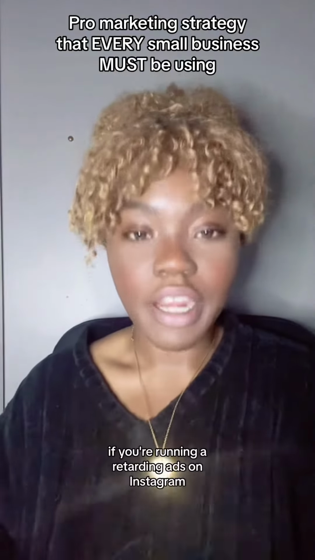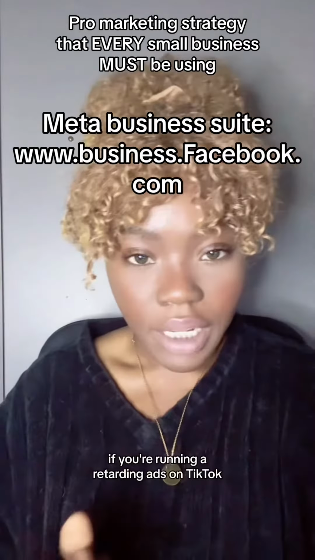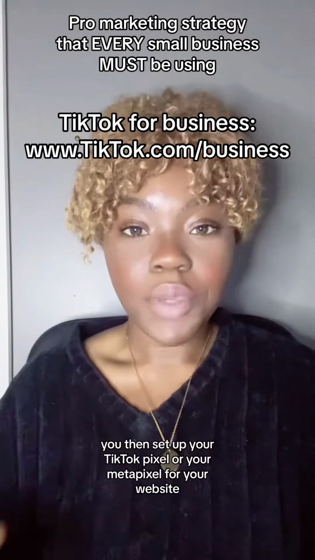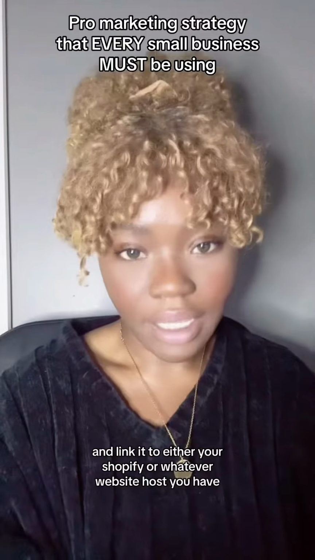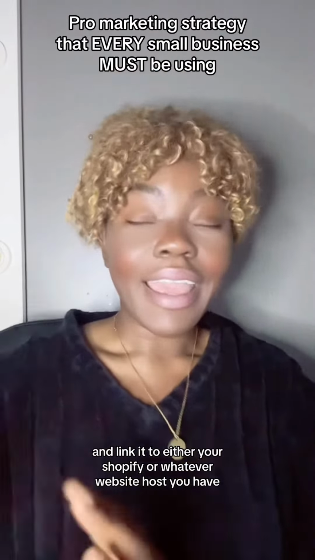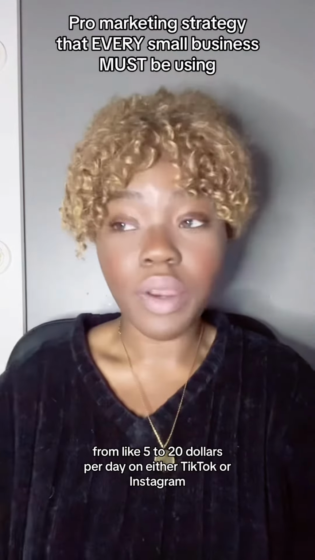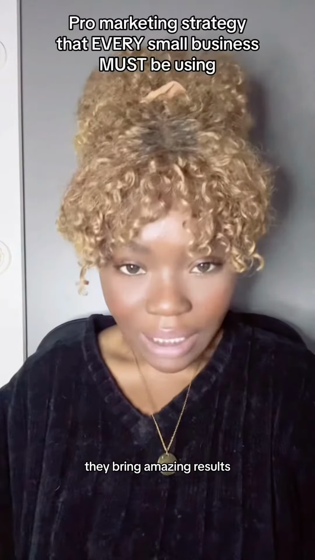If you're running retargeting ads on Instagram, you need to go to Meta Business Suite, okay? If you're running retargeting ads on TikTok, you need to go to TikTok for Business. You then set up your TikTok pixel or your Meta pixel for your website and link it to either your Shopify or whatever website host you have. And what's amazing is that these ads are insanely cheap, from like $5 to $20 per day on either TikTok or Instagram. They bring amazing results.